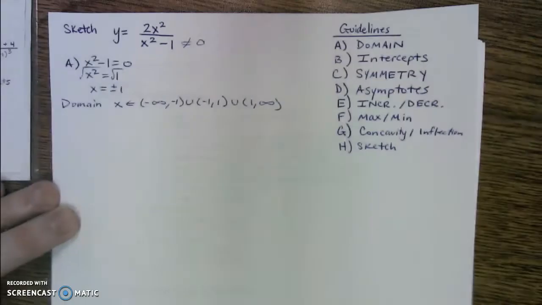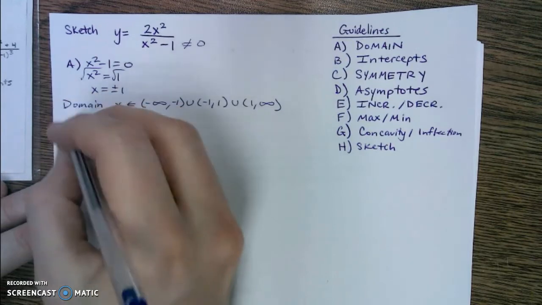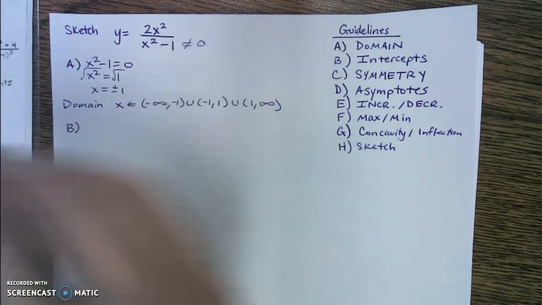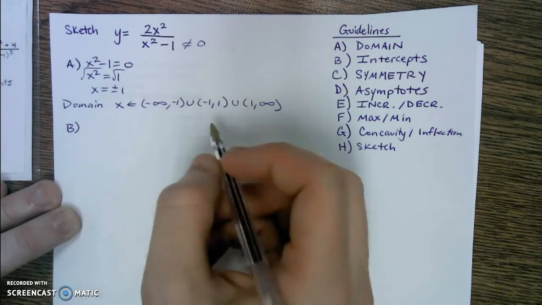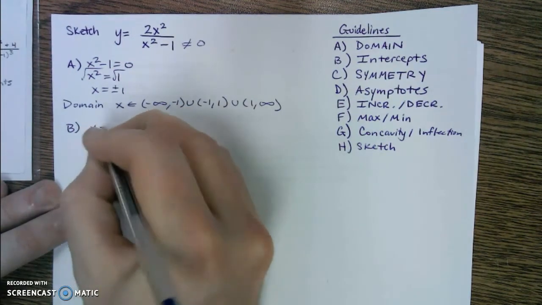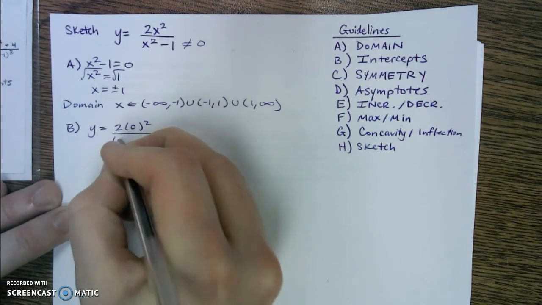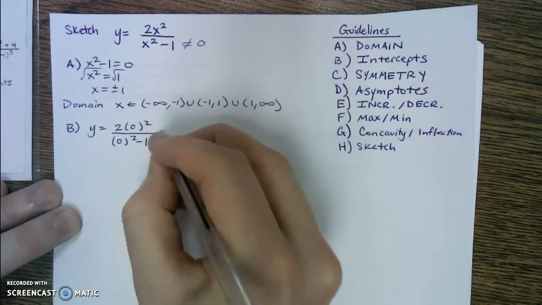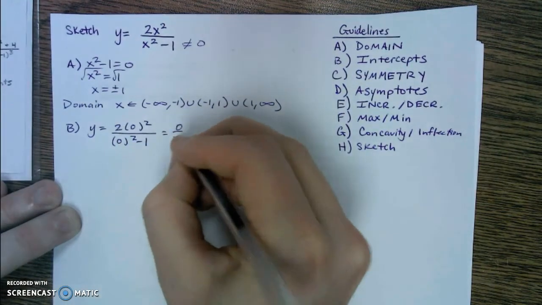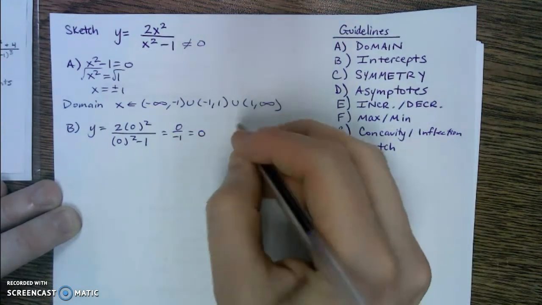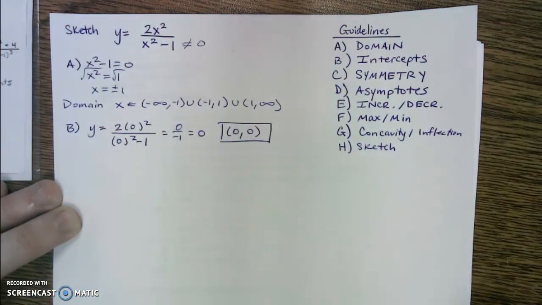So if you want to find intercepts, we're going to plug in 0 for x to find the y-intercept. And that's going to give me 0 over negative 1, which equals 0. So I plugged in 0 and got 0. So 0, 0 is an intercept.